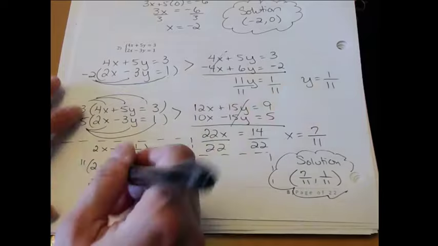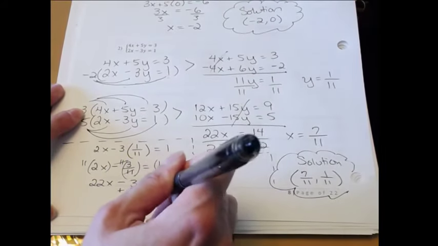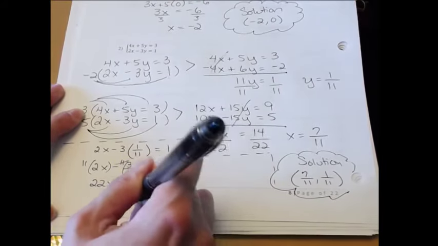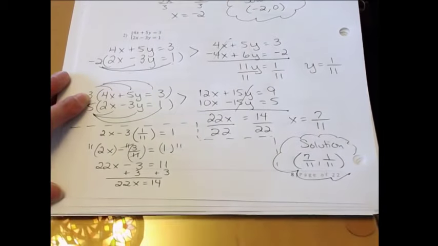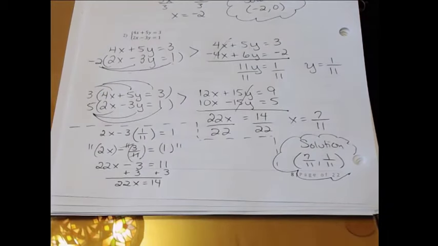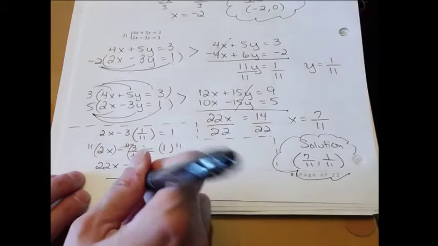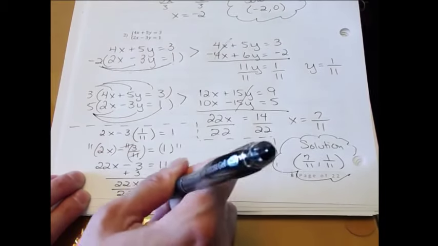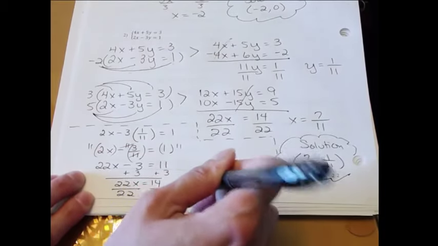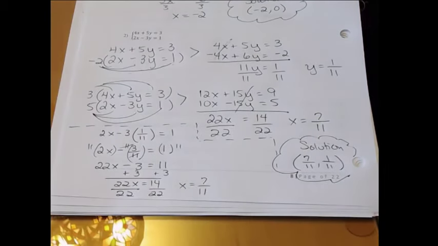At this point, I'm going to add 3 to both sides. That leaves me with 22x is equal to 14. And are you seeing it already? How cool is that? Divide both sides by 22. And voila, you have the x is 7 over 11.